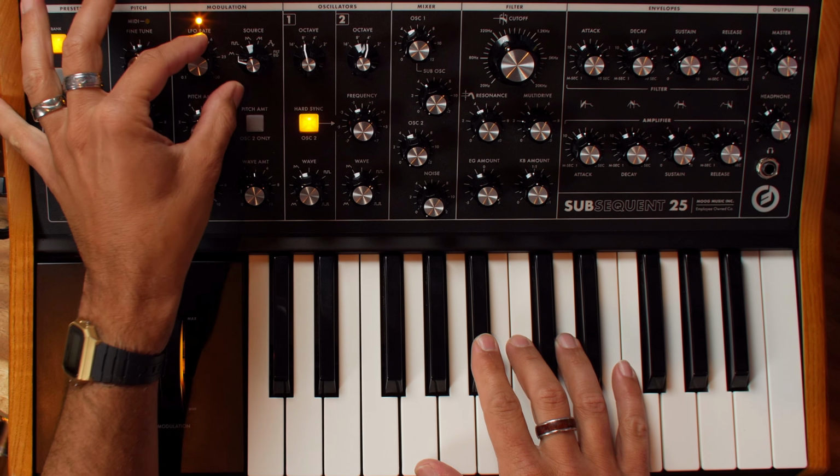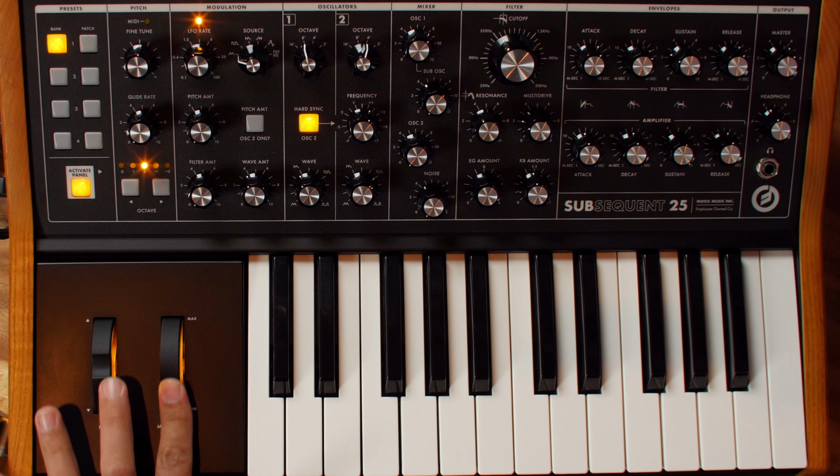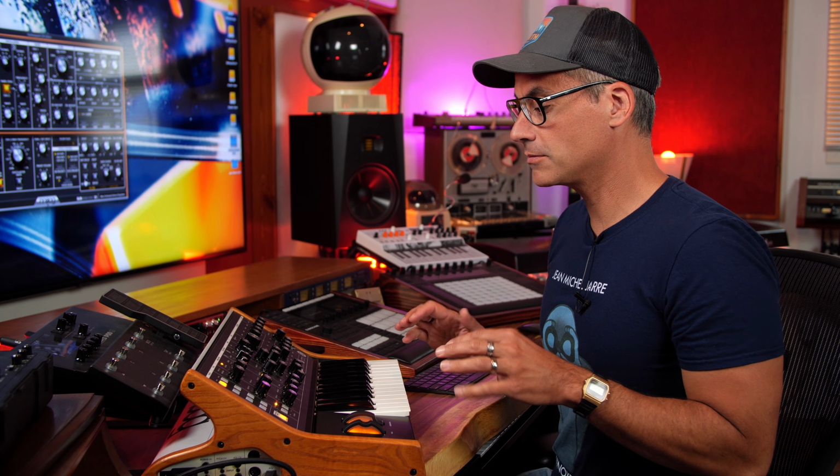So let's go and look at the last section we've got to talk about today, which is the modulation section. With the modulation section, all this is going to do is tie some controls to the modulation wheel. And as you turn this up, there is something called a low frequency oscillator that is going to cause a fluctuation of some parameter.